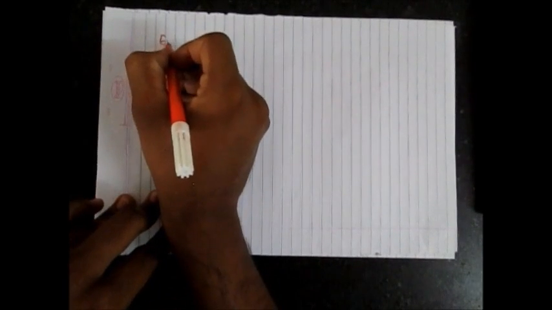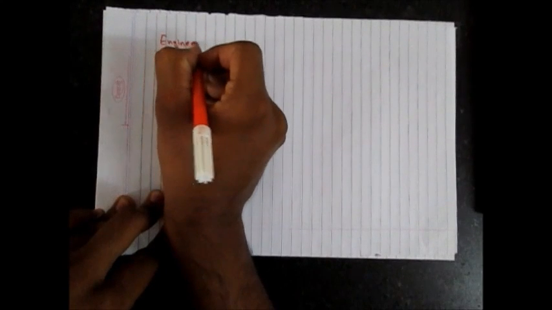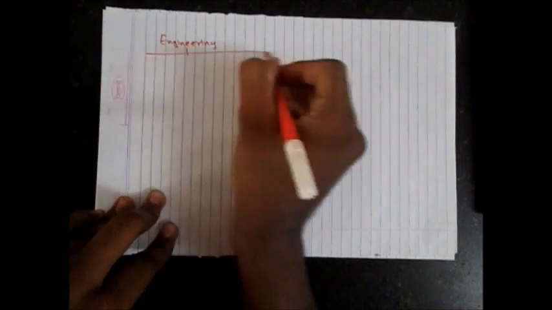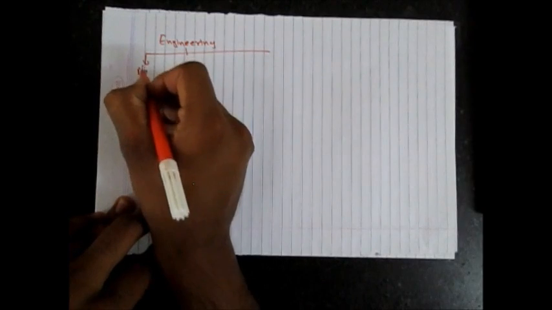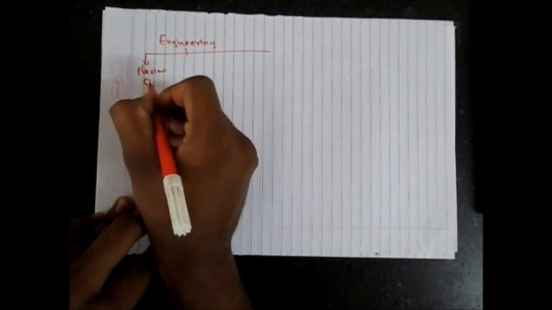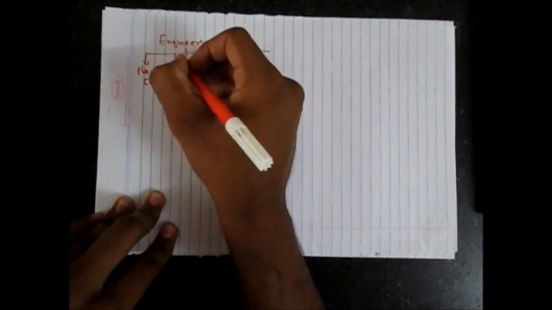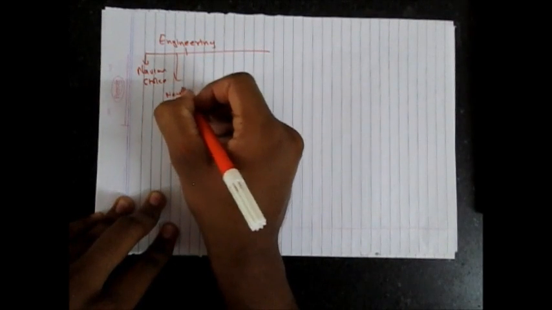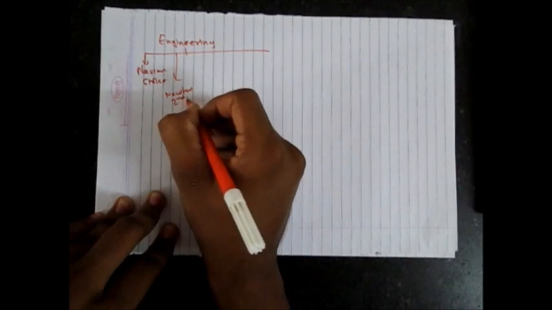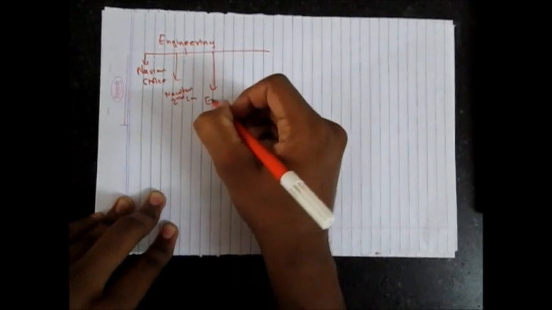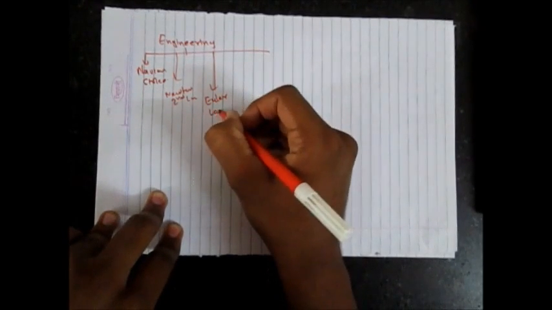In the fields of engineering, you might have seen the Navier-Stokes equation in fluid mechanics. Sometimes you have seen Newton's second law. How about the Euler-Lagrange equation? You might have seen this equation too.